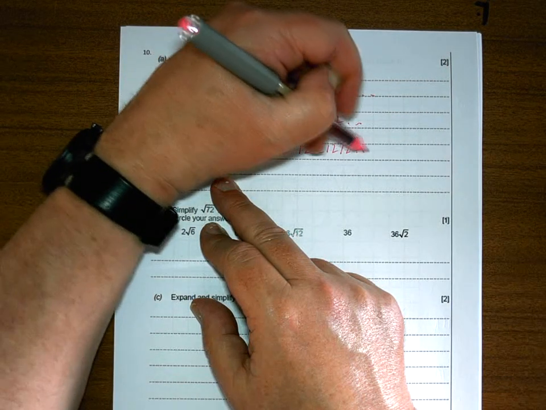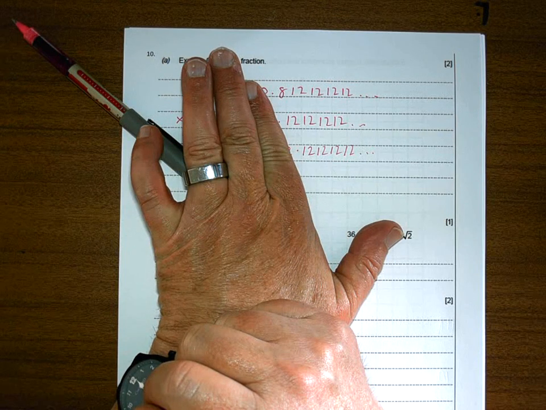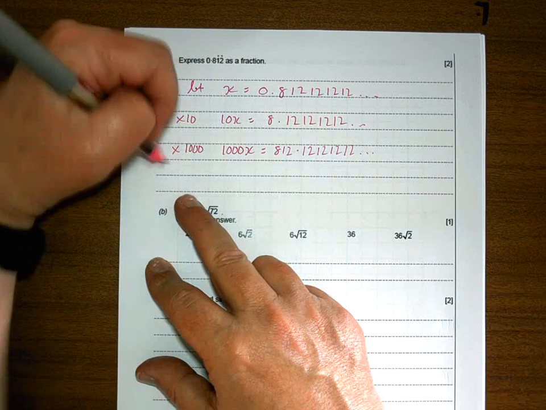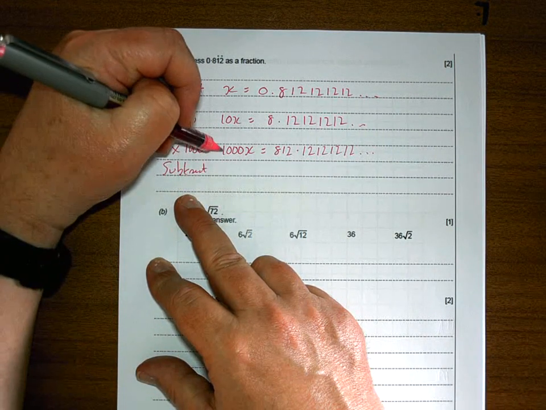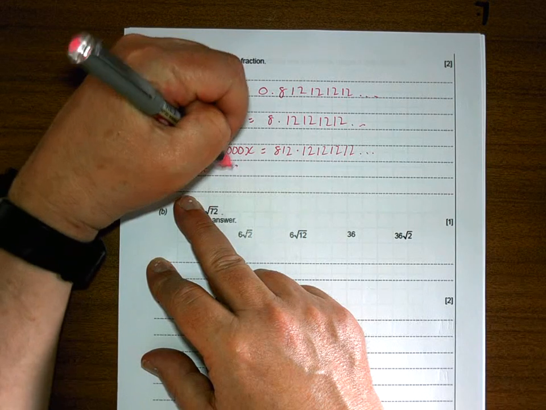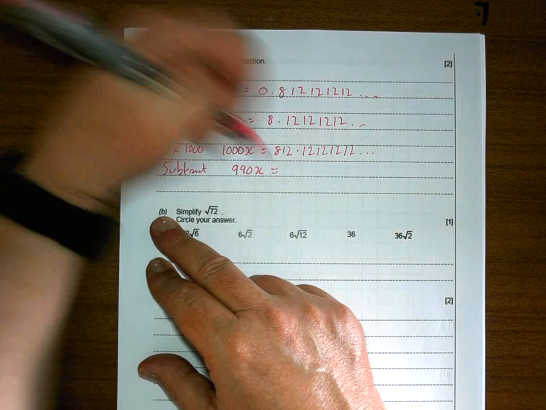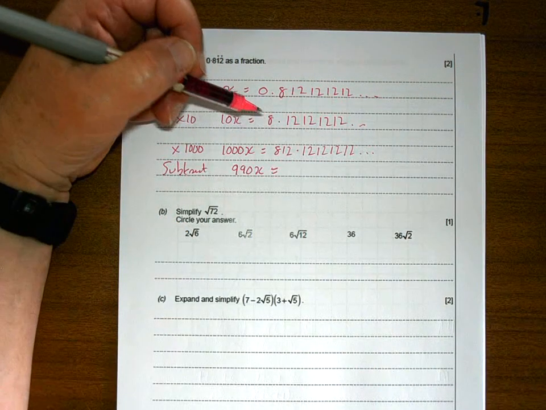That means now the decimal side of that all matches up. When you subtract it, they'll all become 0. So I'm going to do 1,000x take away 10x, which is 990x. And this side, it'll be 812 take away 8, which will be 804.